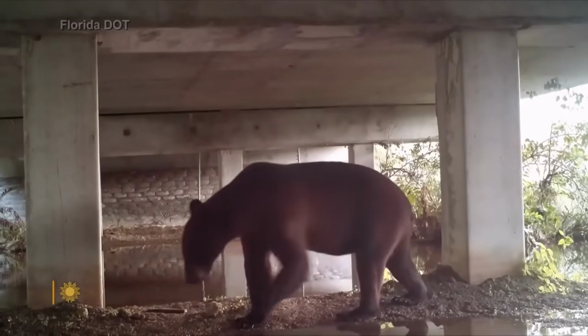Underpasses are also used and are often favored because they are cheaper to construct and encourage certain species to use them that might be wary of their visibility on an overpass. Here's a bear using one in Florida.